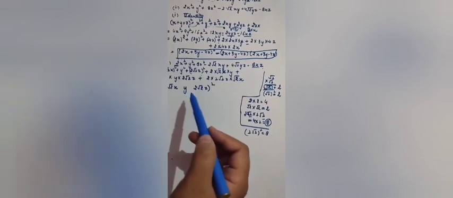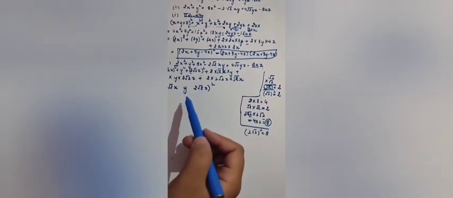Now students, you will think that why I have left this space. I have left this space for putting the signs. Now you will tell me which sign I will put here. Okay, so how will I put it? You will tell me which sign I will put here.